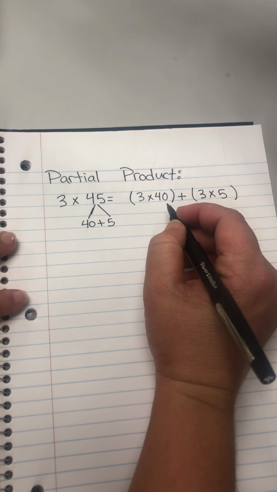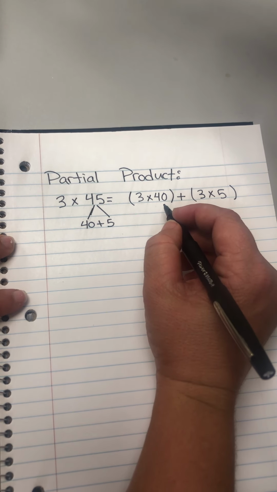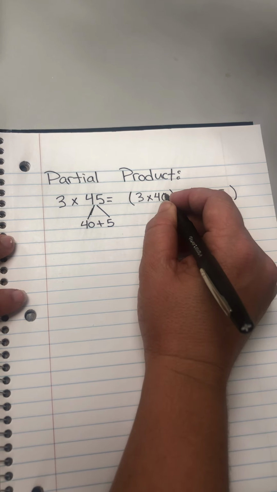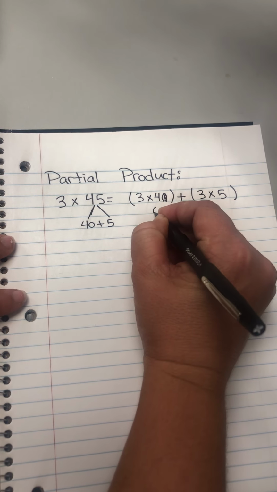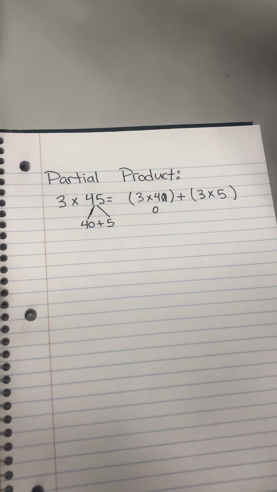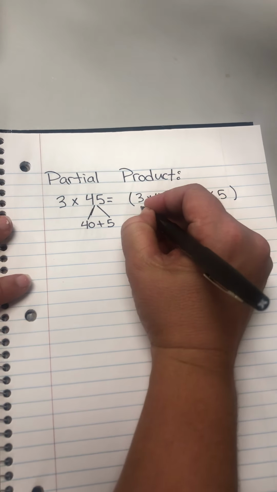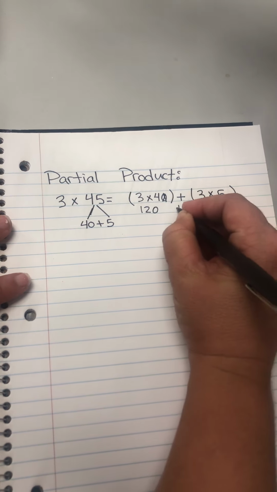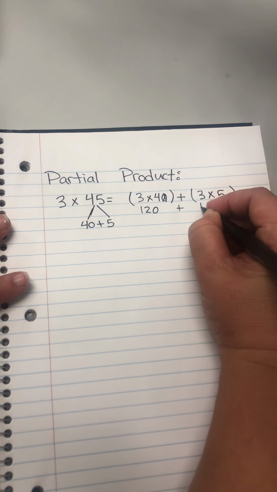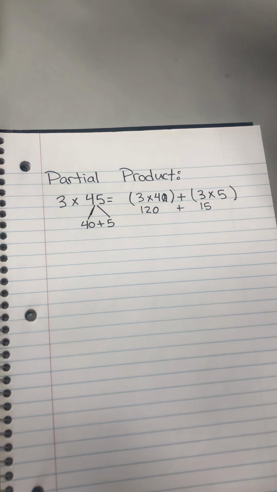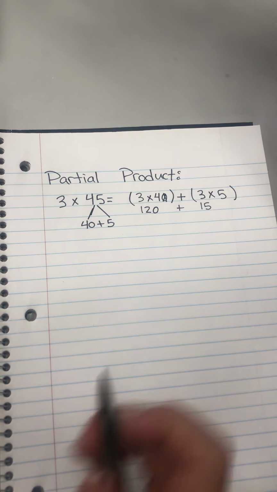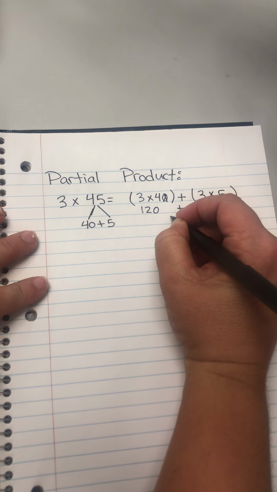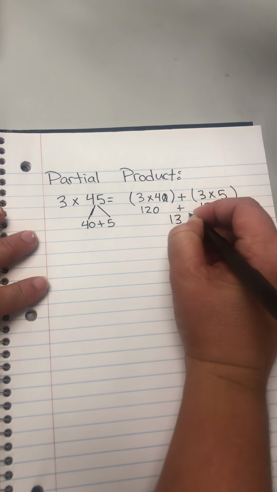So now can I multiply and get my partial products? Yes. Zero's property of multiplication: take the 0 down. 3 times 4 is 12, so 120. 3 times 5 is 15. What are my 2 partial products? 120 and 15. And then to get the whole total product, I need to add those together. 120 plus 15 is 135.